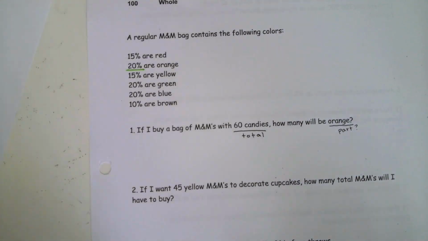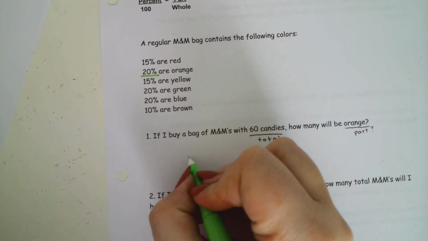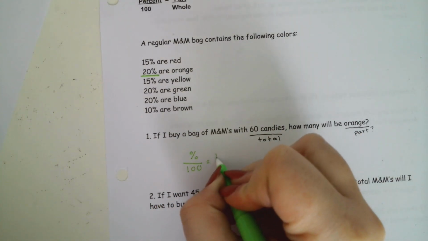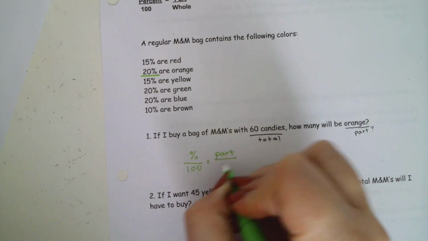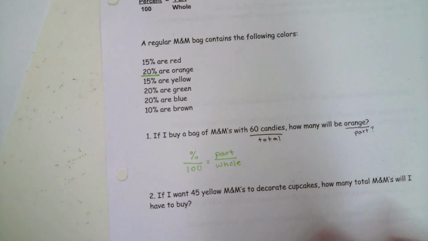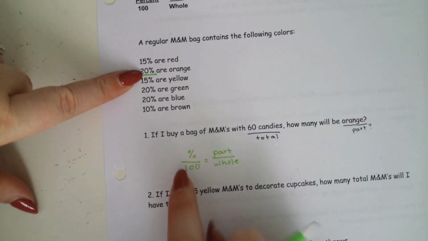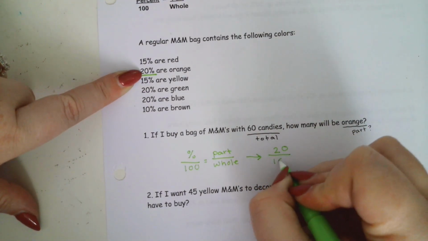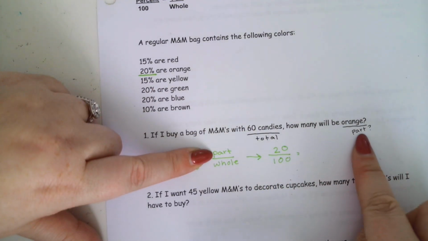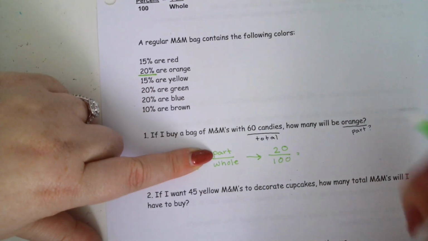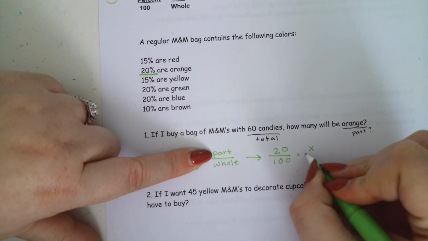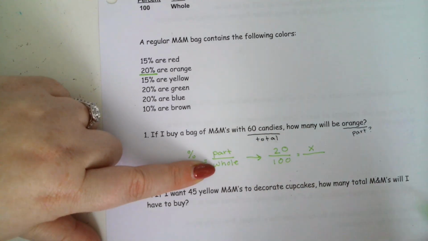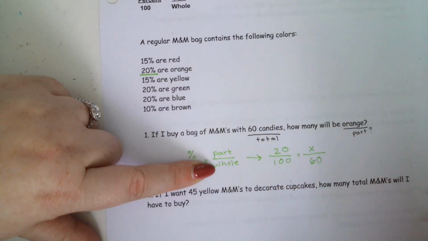Okay, so we're going to go ahead and set up our proportion. Just as a reminder, it's always percent over 100 equals the part over the whole. So we have a percent, which is 20. That's going to go over 100. We don't have a part amount because that's what they're asking us to find. So for now, we're just going to put an X. And for the whole amount, we do have a whole amount. The total is 60 candies.